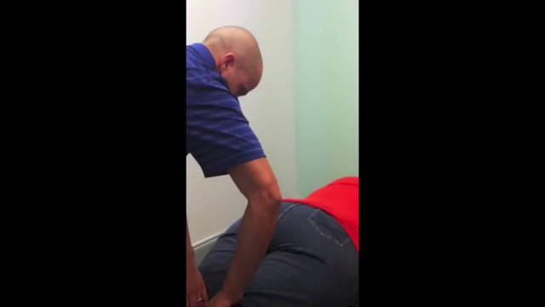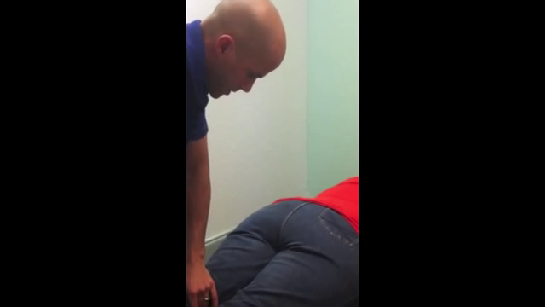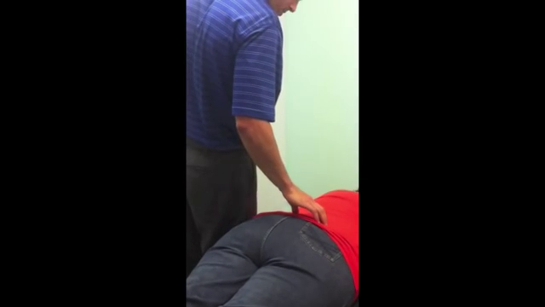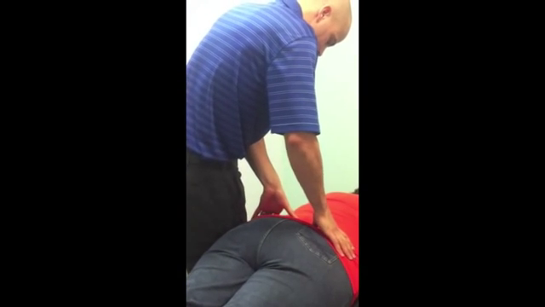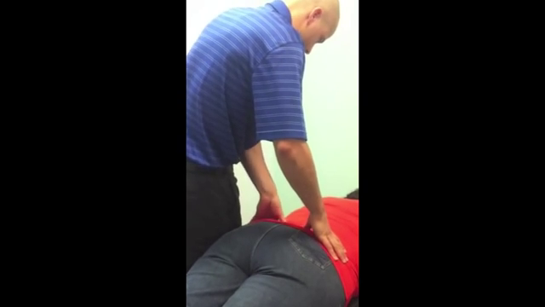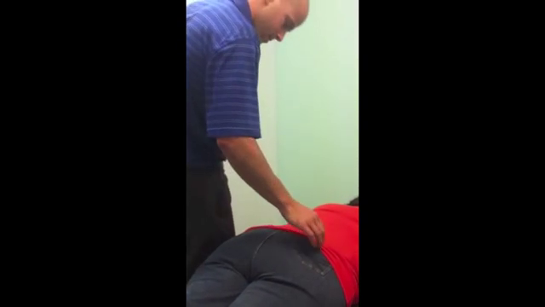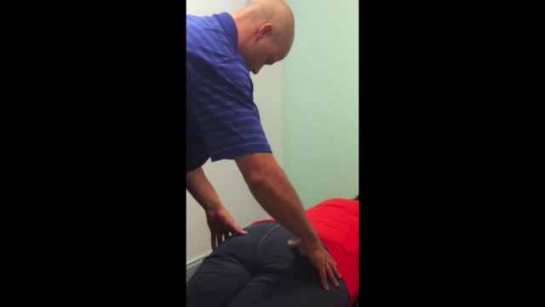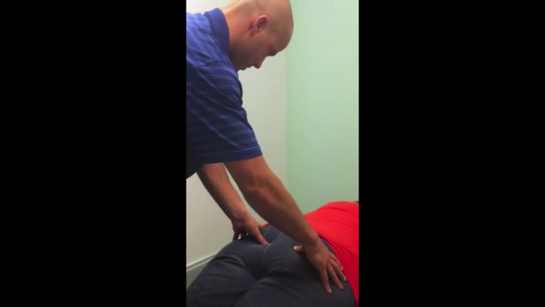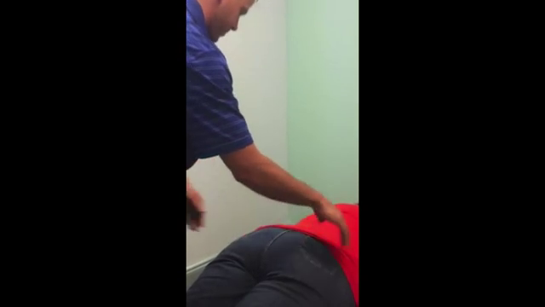Tell me, is there any difference between the right side and the left side? Mm-hmm. Right worse or left worse? Right worse, okay. And then when I press there versus there? Equal. What about if we press there versus there? The right. Right. Okay, go ahead and turn on your back for me.